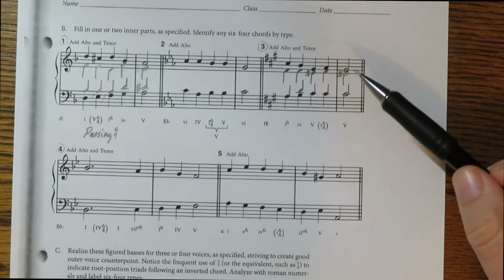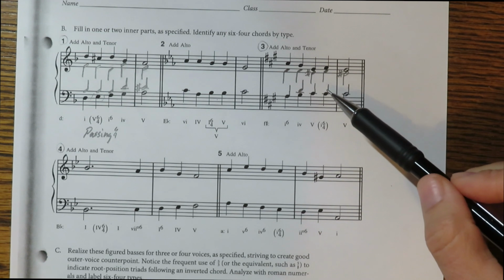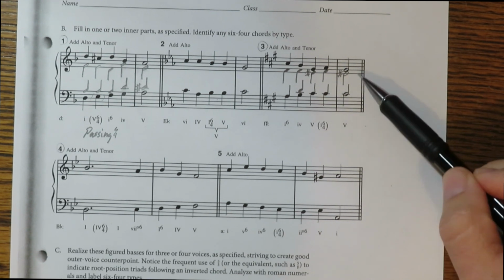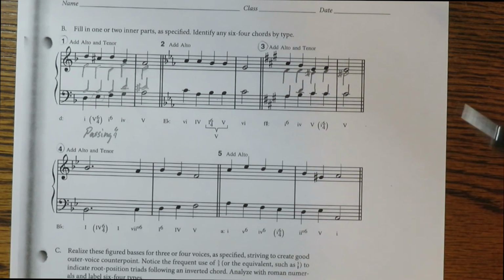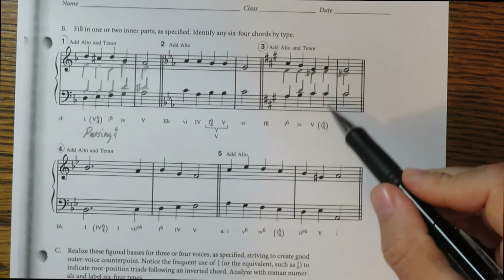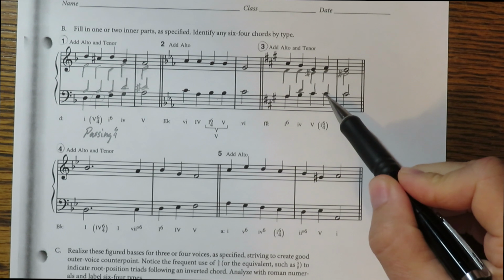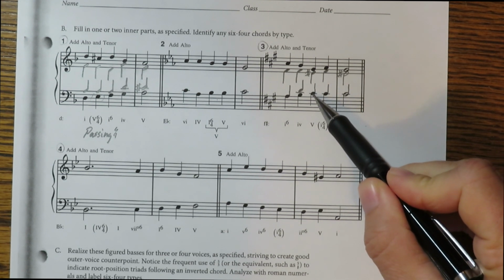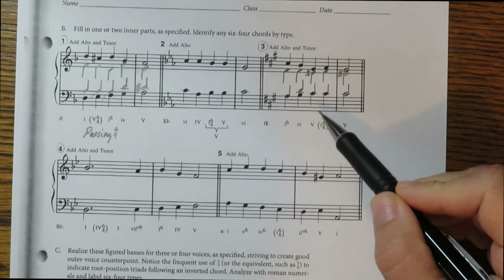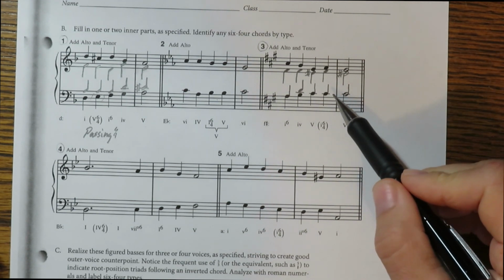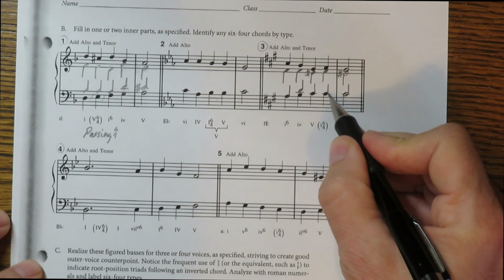Okay, so let's check. I don't see any parallels there. So now let's look at our 6-4. We have a C sharp, right? And we have a C sharp and another C sharp. So that would be a pedal, right? Boom, boom, boom.